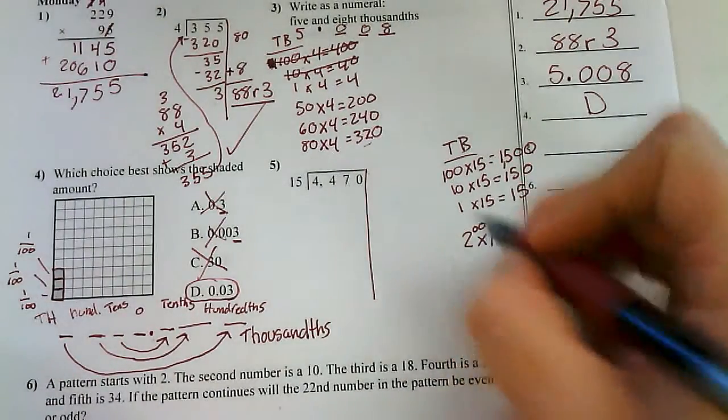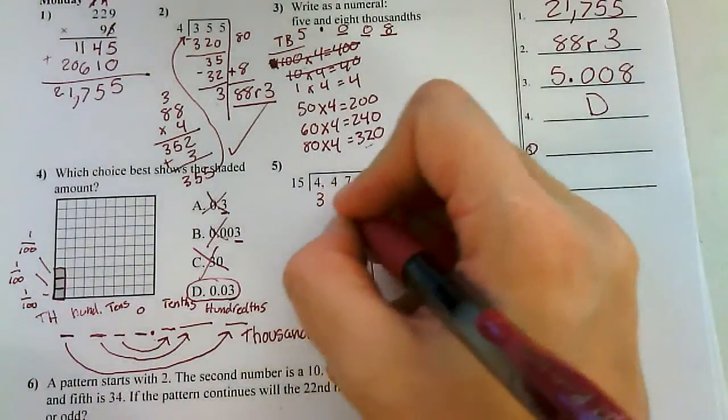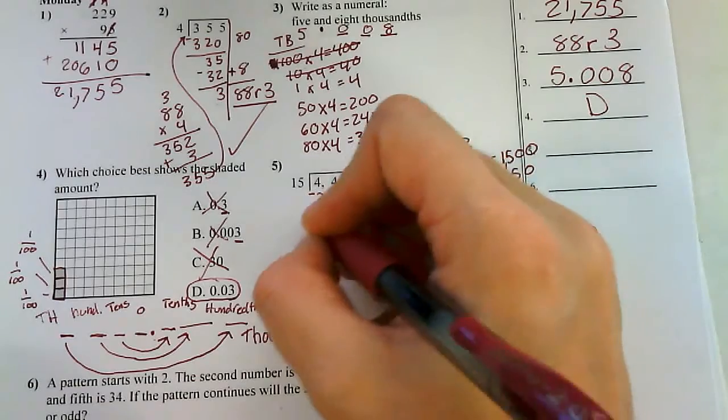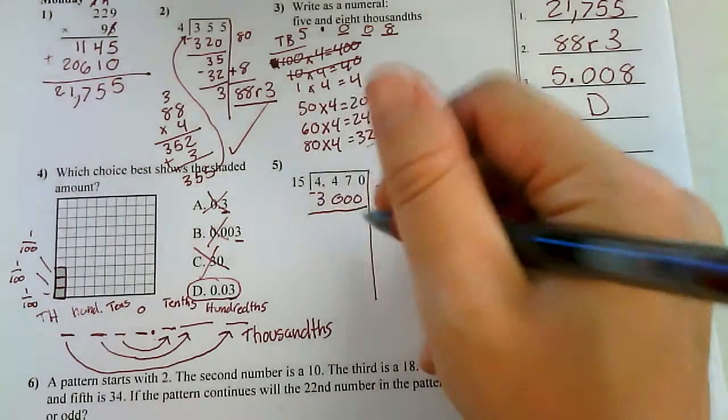So I need to put my number on the outside, 200, and my answer below. Subtraction comes next. Yeah, you know it's getting real. We're trying to make the dividend completely disappear.